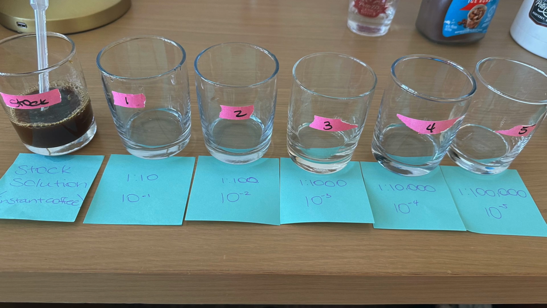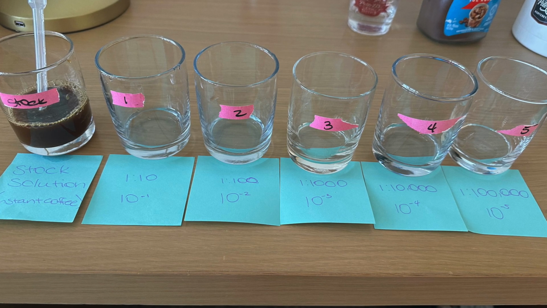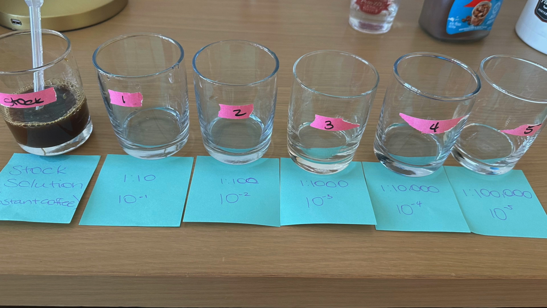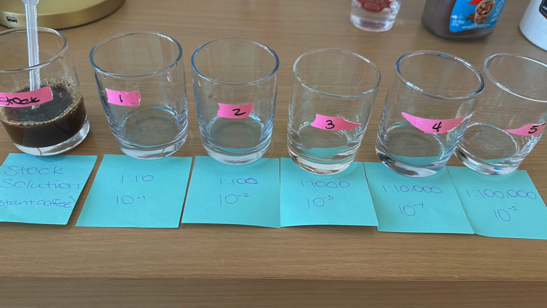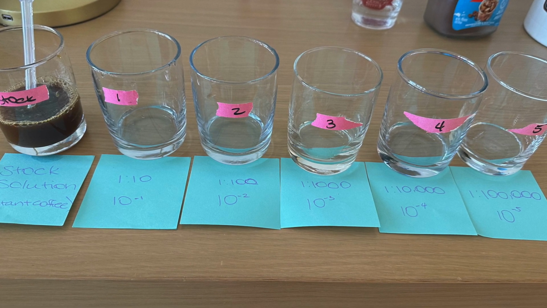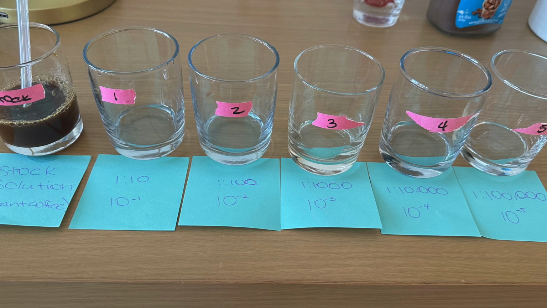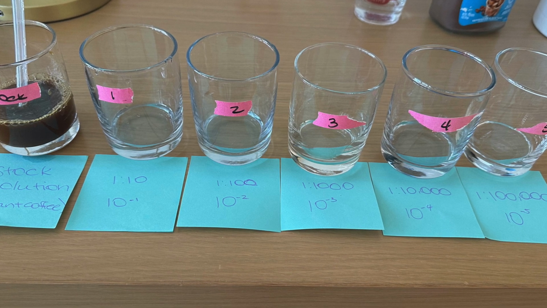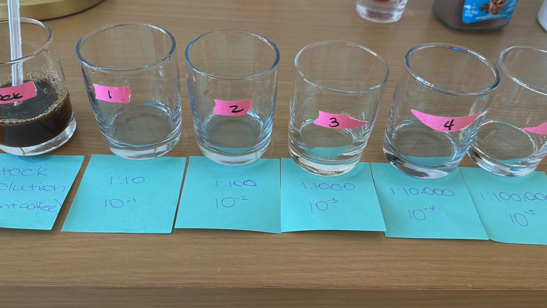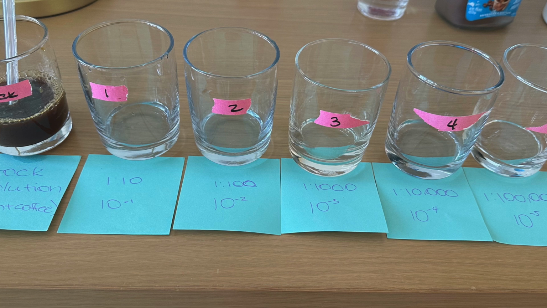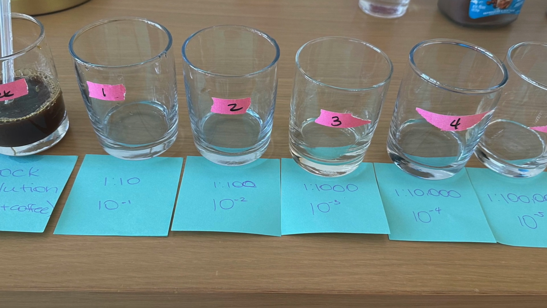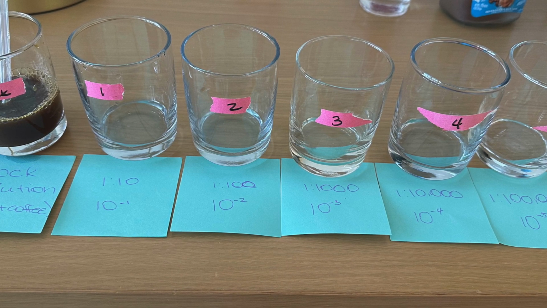Hello, today we're going to be performing a serial dilution experiment. The stock solution consists of instant coffee, and every other glass has 9 milliliters of water. We're going to be putting 1 milliliter of the instant coffee into the other 9 milliliters of water, creating a total of 10 milliliters. And as we progress in the experiment, the concentration of coffee will decrease.